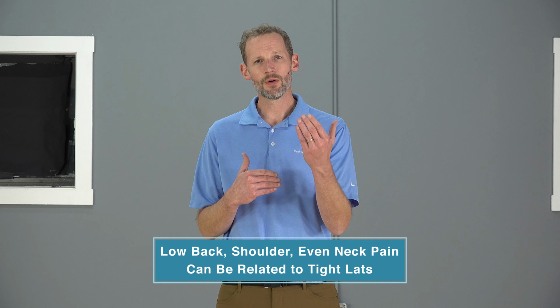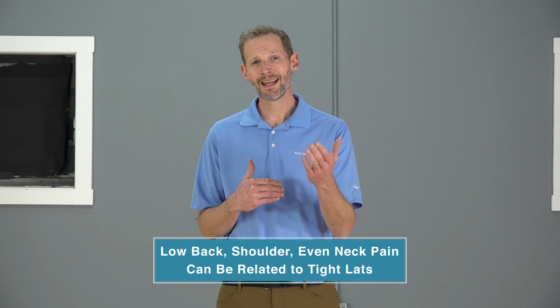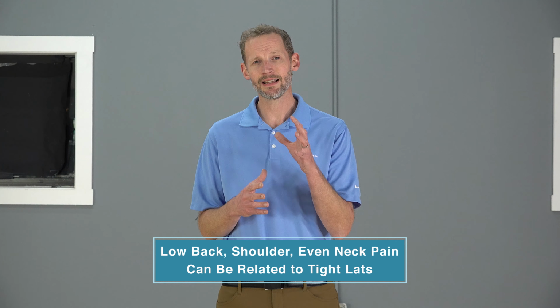So in my office, I often see individuals with low back pain, also shoulder pain, even neck dysfunction, that have really tight lats. So we often tell them how they can deal with the lats. There's a couple different soft tissue techniques we're going to go over.